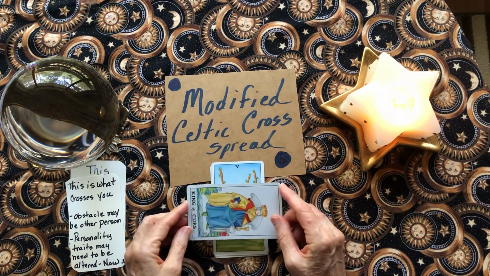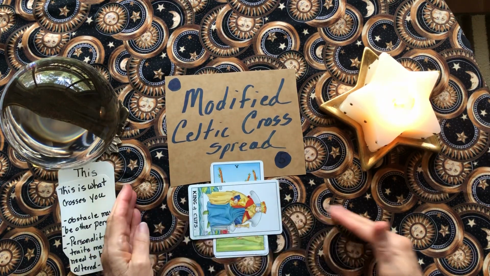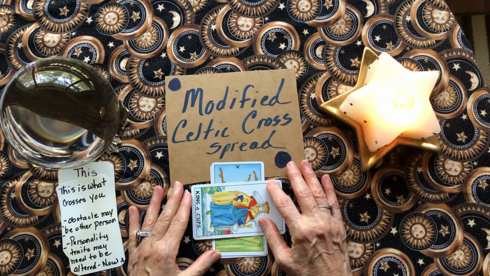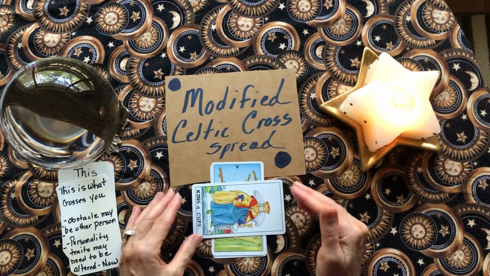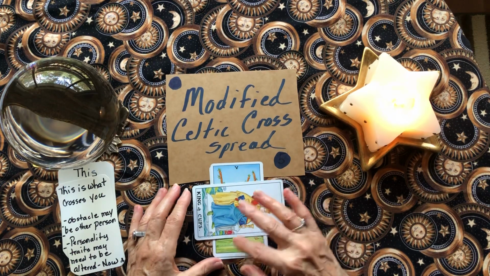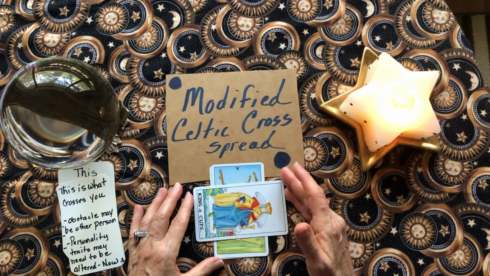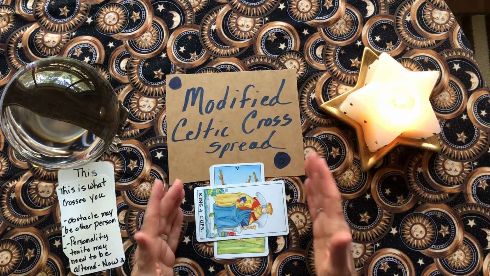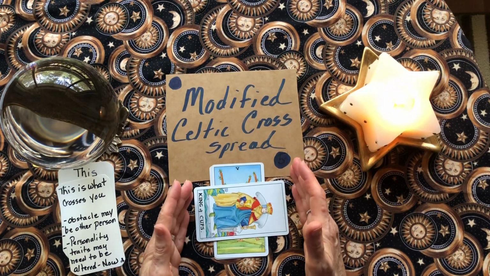But in reality, this is outer energy. There is a male energy that is also not cooperating and is giving the client a hard time or a difficult time or an opposing viewpoint to consider.